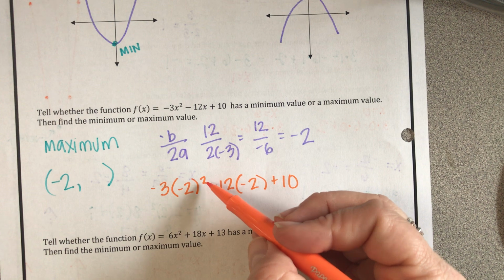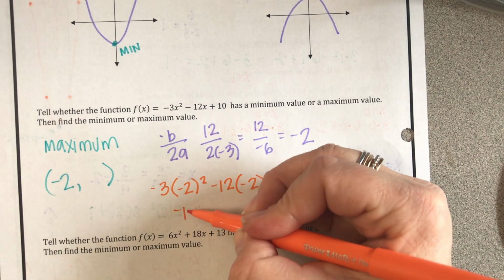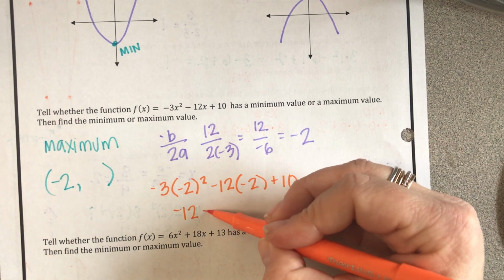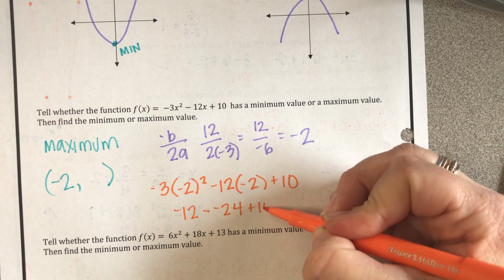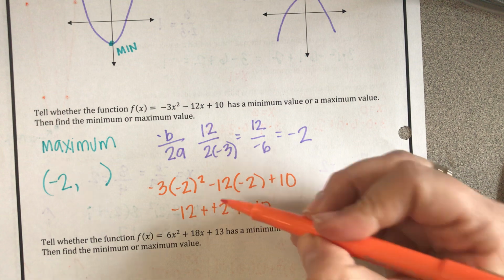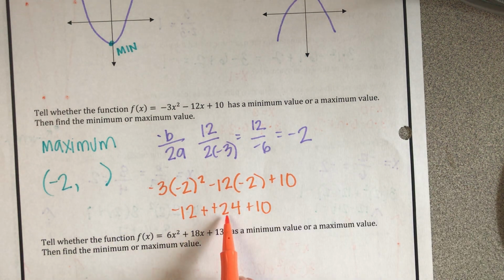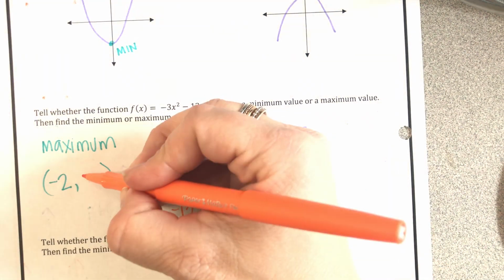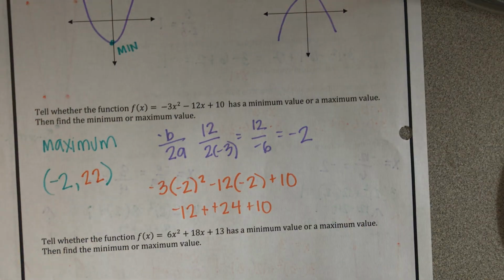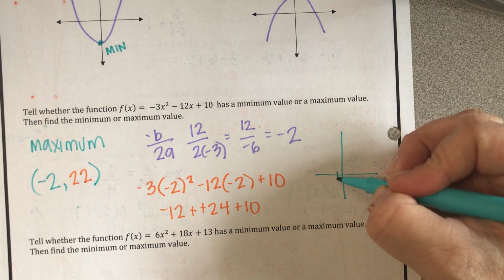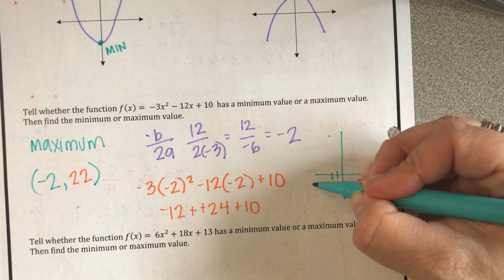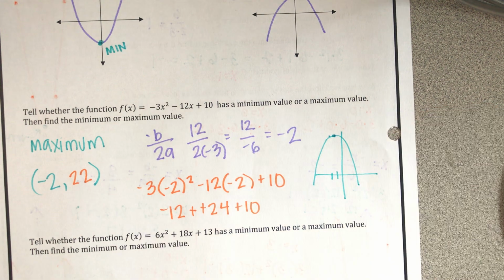Negative 2 squared is 4. Negative 3 times 4 is negative 12. And then minus 12 times negative 2 is negative 24, and then plus 10. So negative 12 plus 24 is positive 12, plus 10 would be 22. So we don't have to graph this, it doesn't ask us to, but if we did, it would be negative 2, 22, and it would be opening down.